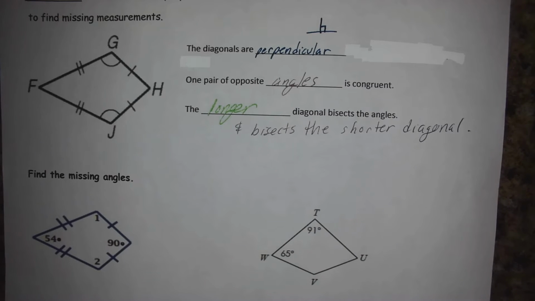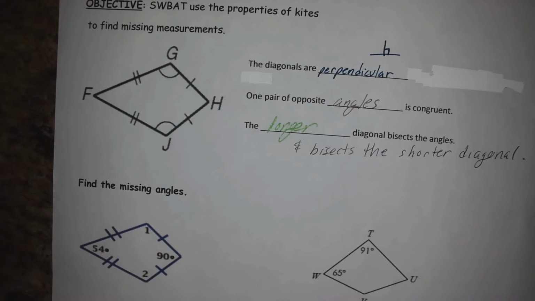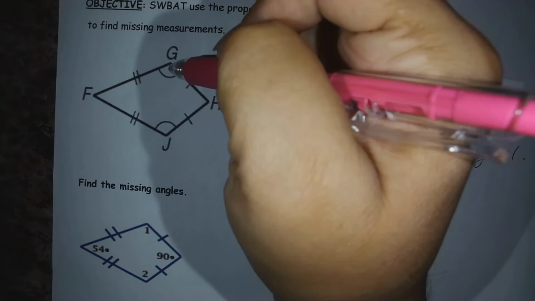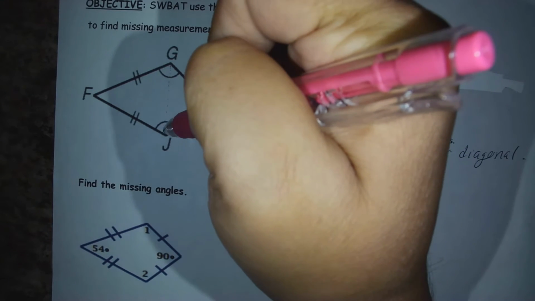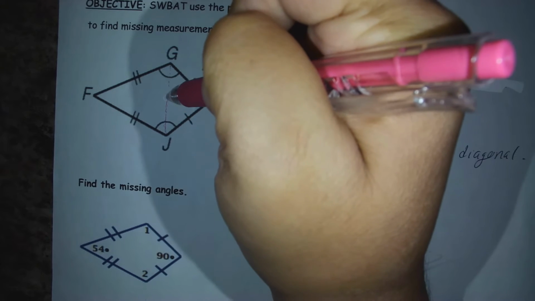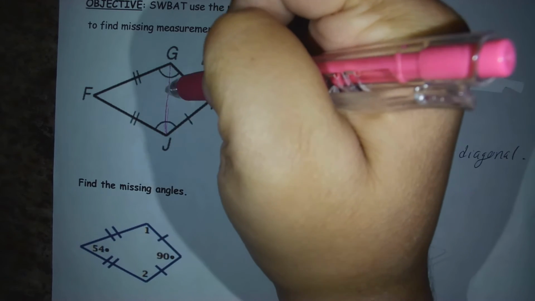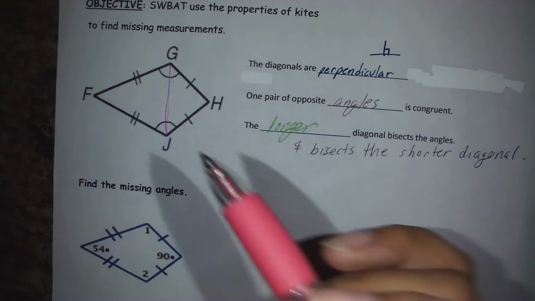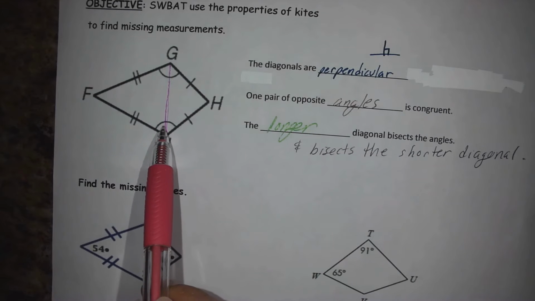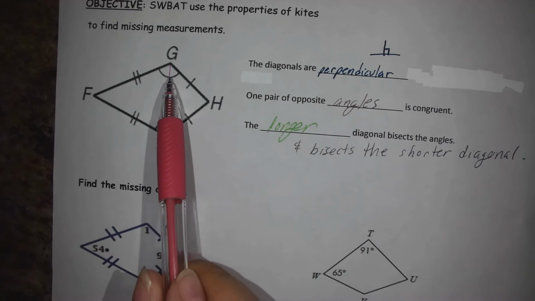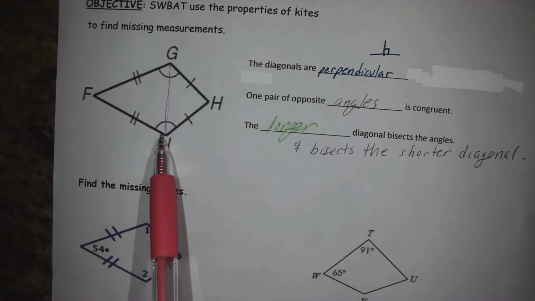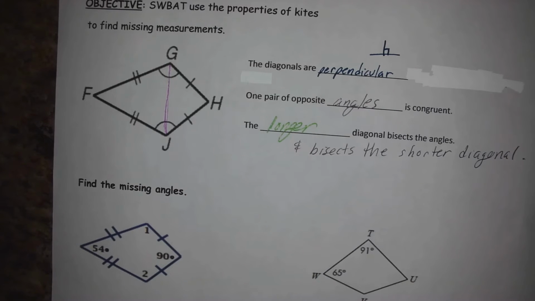So first off, we have one diagonal going across from G to J. So from G, it's going to go across to J. Notice one side of the angle is a little bigger than the other one. So it's not this one that actually bisects the other.